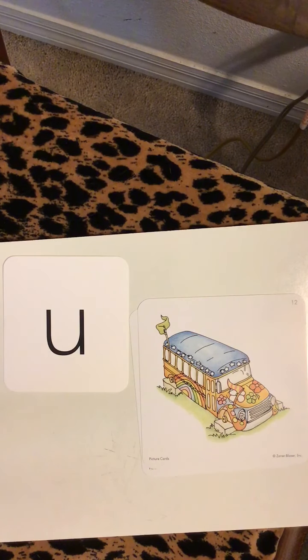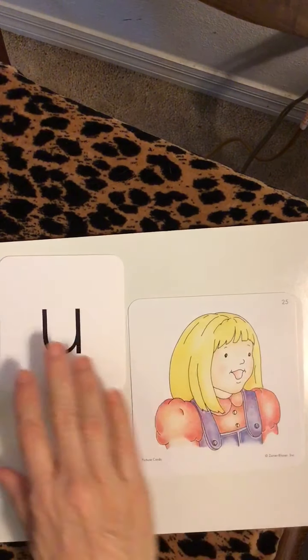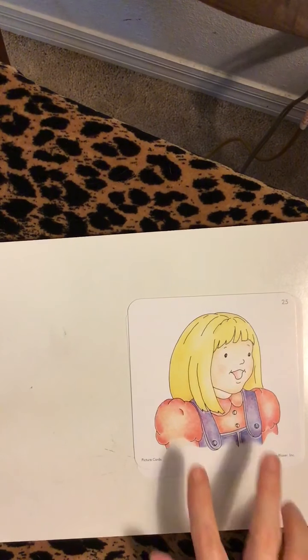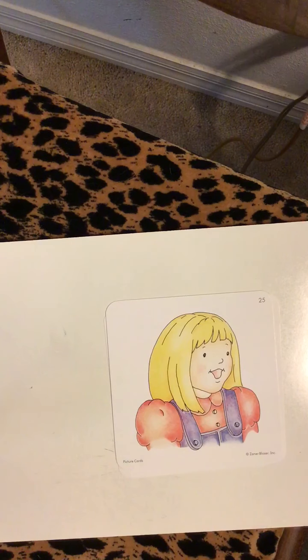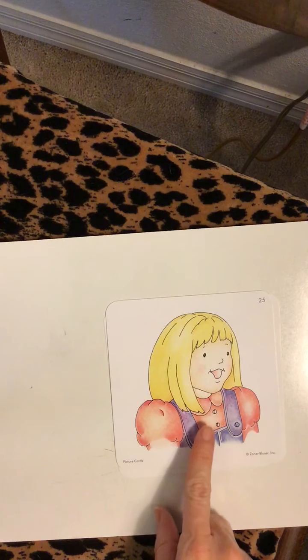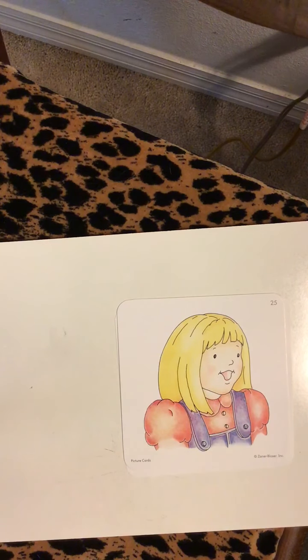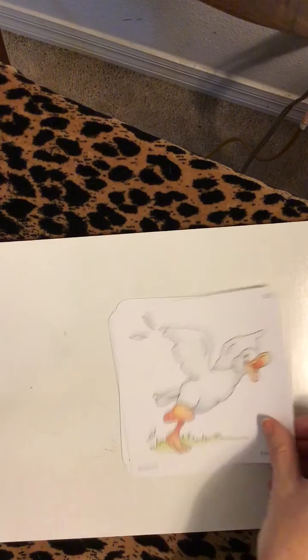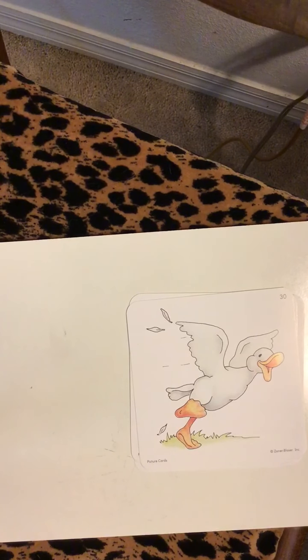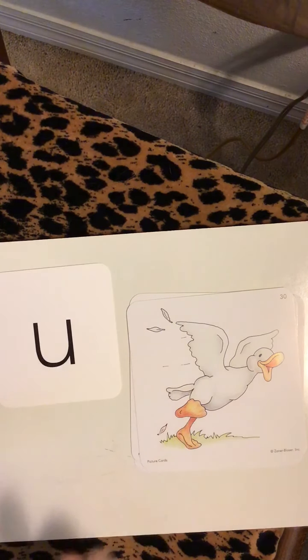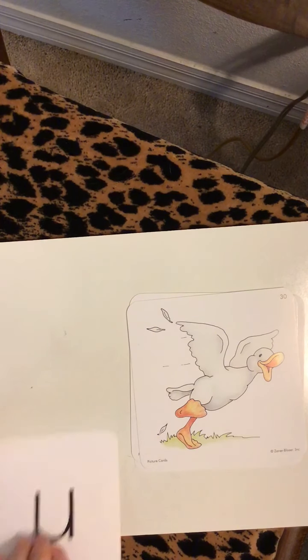Next one. Who's this? That's our super kid, Doc. What middle sound do you hear in the word dock? Is that a U? Nope. So are you going to jump? No. Next one. Who's that? Duck. What middle sound do you hear in the word duck? There's our U. You better jump. Very good.